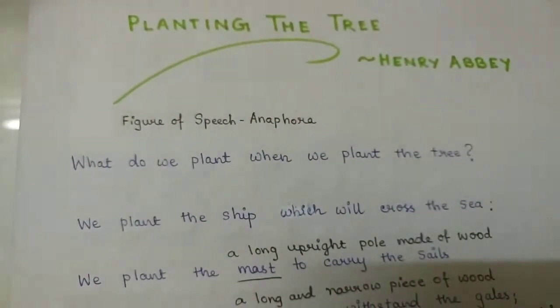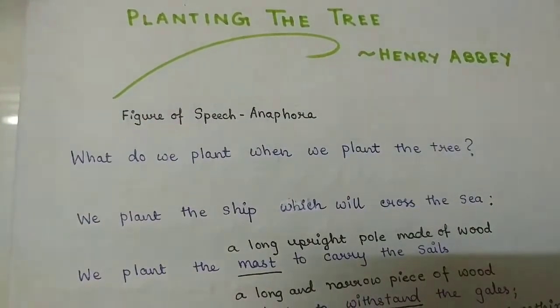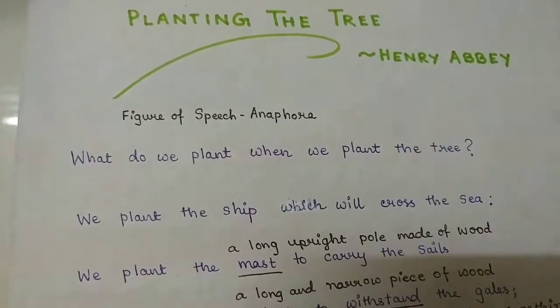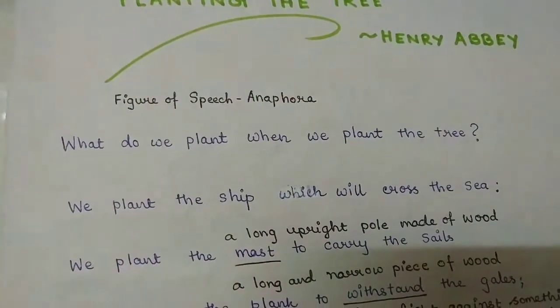Today we are going to discuss Henry Abbey's Planting the Tree. You will see that in this poem, the primary figure of speech that has been used is anaphora. Now you might be wondering, what is an anaphora?